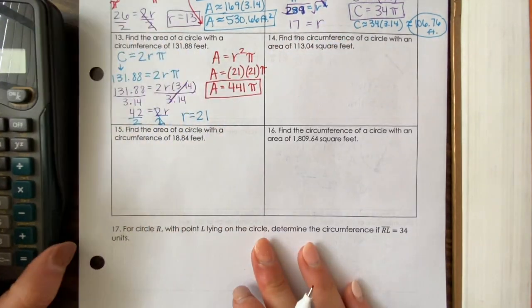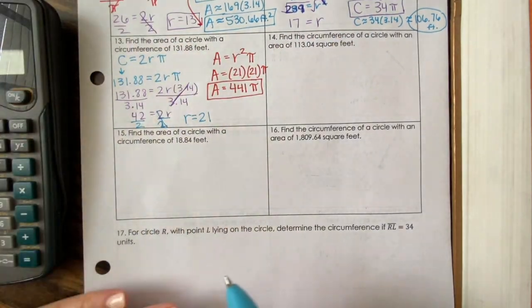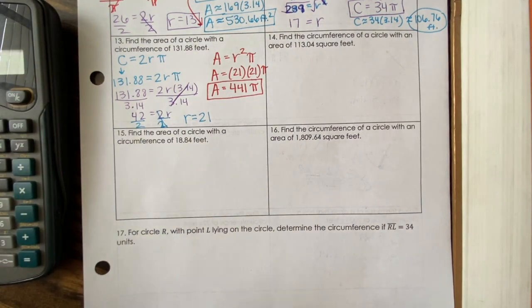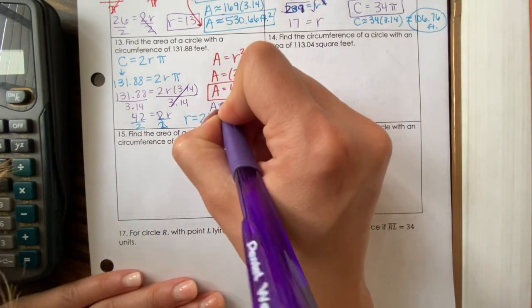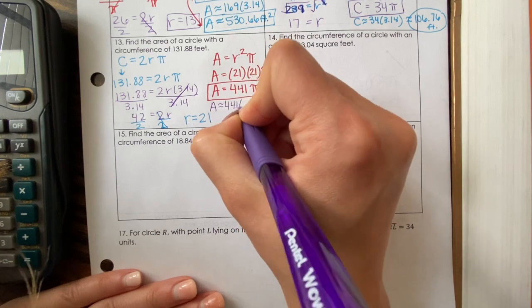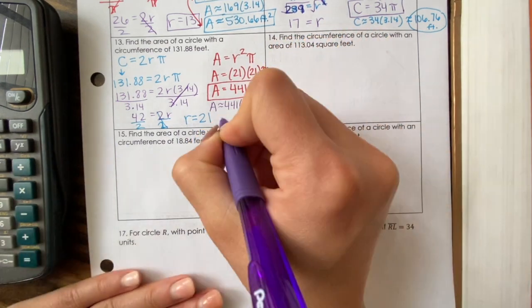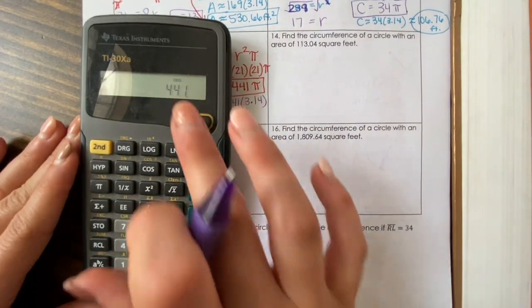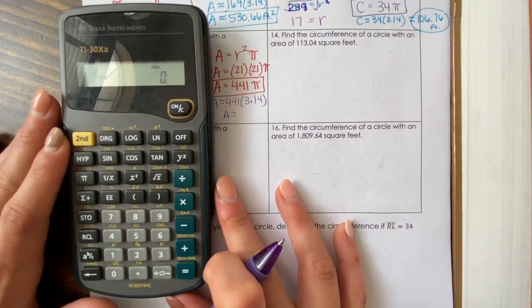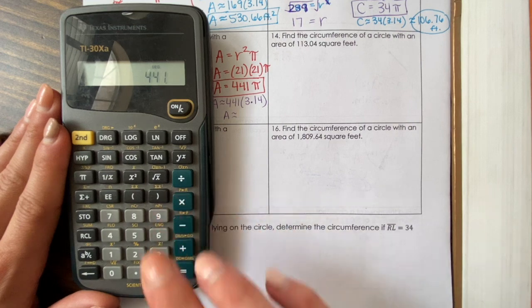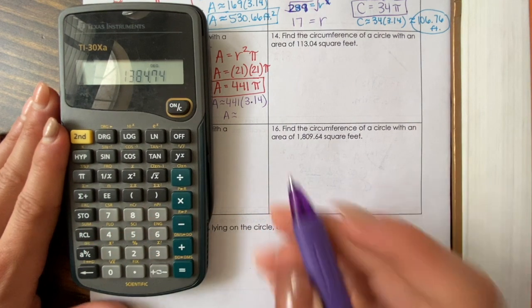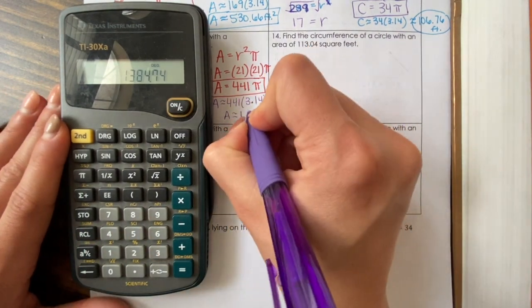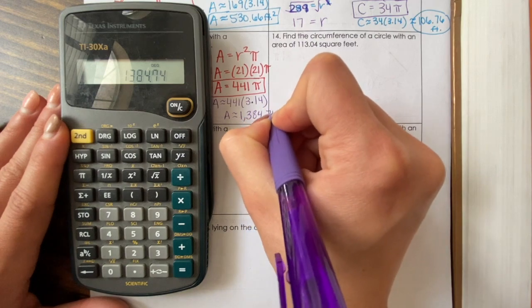If, however, you would like to estimate it, it's an extra step, so most of you probably won't. But if you want to, 441 times 3.14, you end up getting 1,384.74.